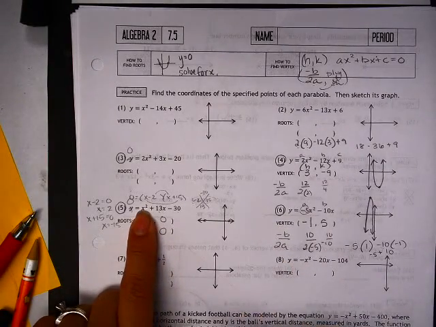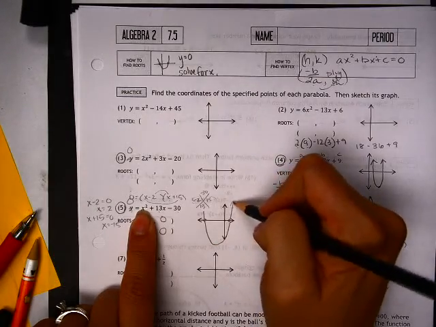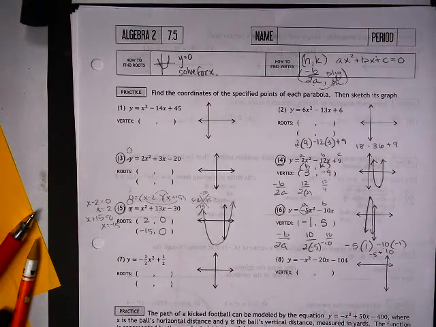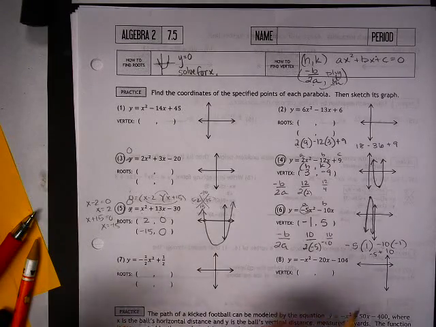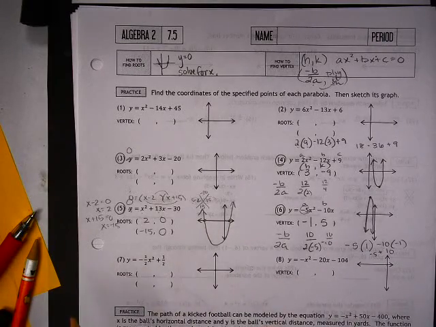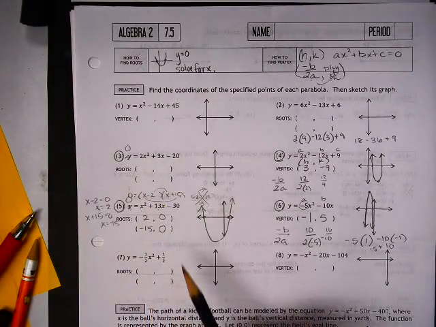Now, this one here is a positive in front there, which means it's facing up. It's a positive parabola. And so it looks something like that. And that's all we asked for. We didn't ask you for the vertex in this case. I do know that it's going down, and I have my 2 roots here. So let's look at the only slightly more complicated one of this.